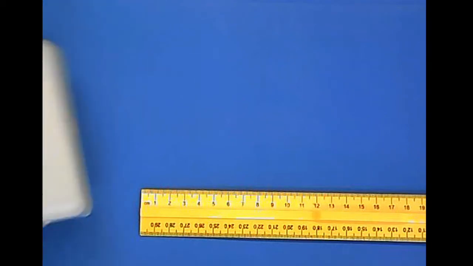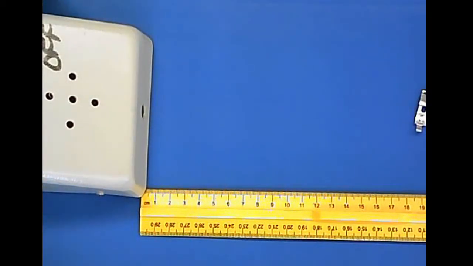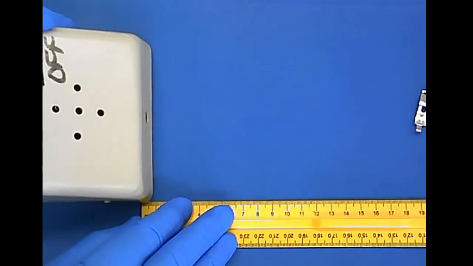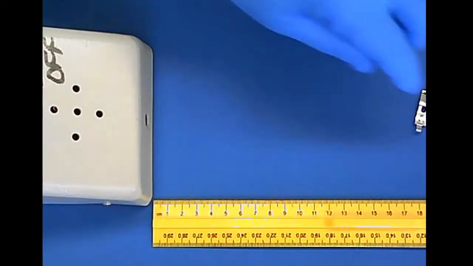Hopefully you could hear those clicks. Okay. So here we are with our little demonstration with our ruler, Geiger counter, and Americium.